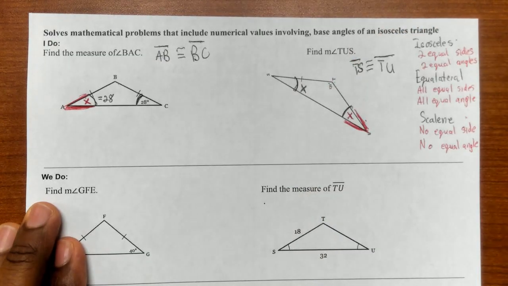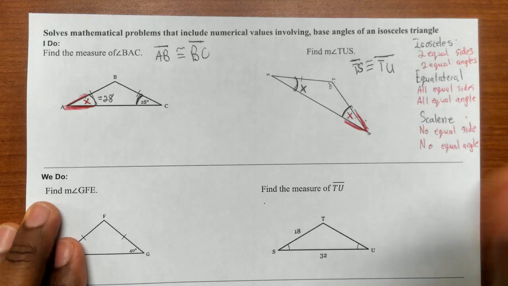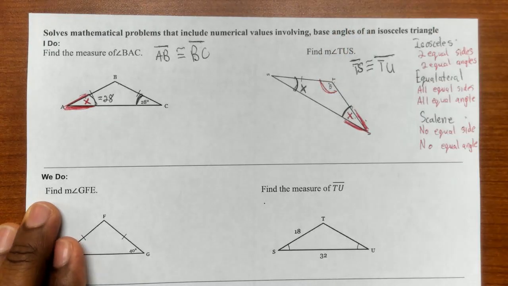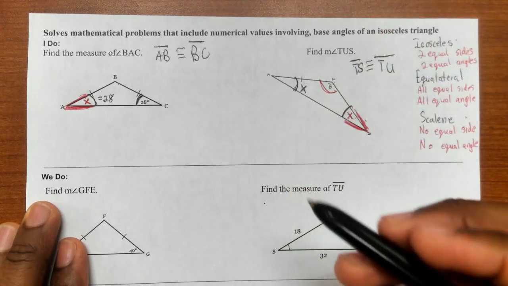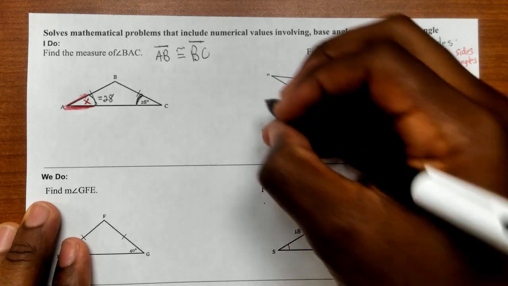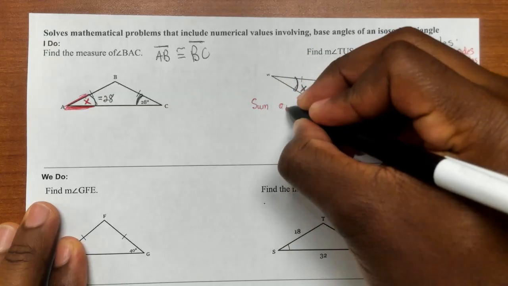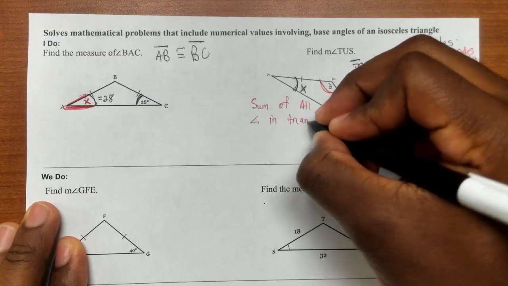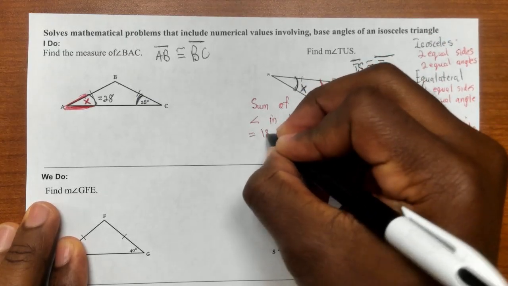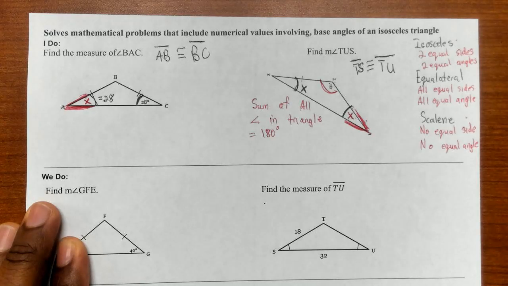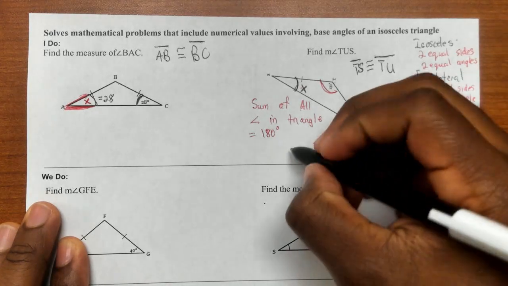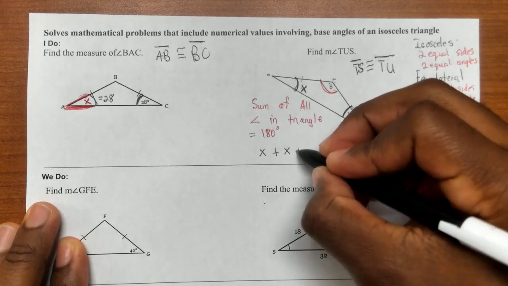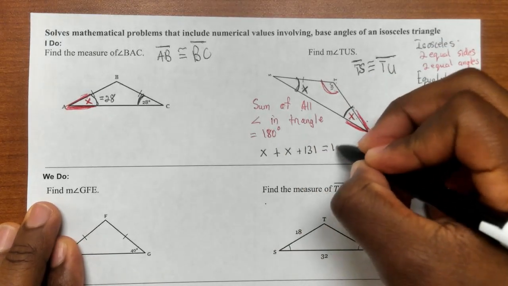How does that help me? We still don't know the value of X. Well, we know the value of this angle right here, and we can use our concept that the sum of all angles in a triangle is equal to 180 degrees, so that we can find the value of X. So this angle X plus this angle X plus this angle of 131 should be equal to 180.